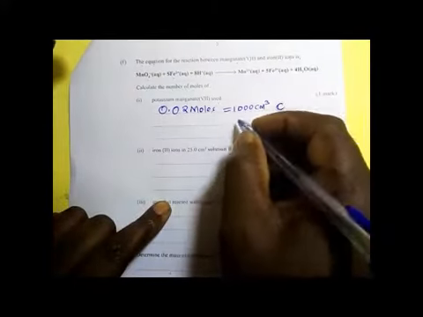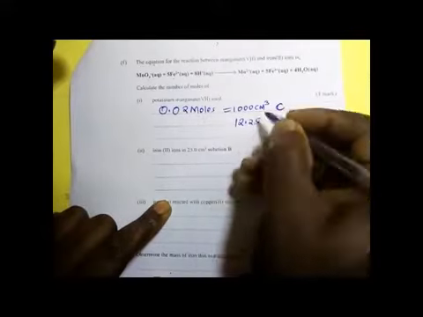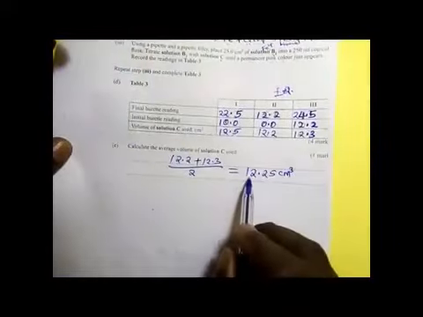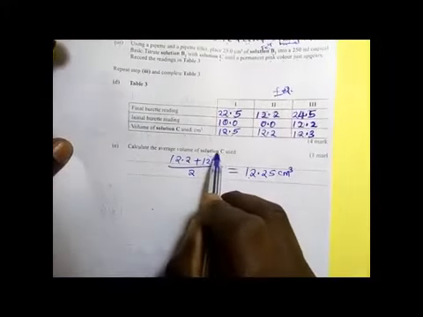We have used 12.25 centimeters cube of solution C, acidified potassium permanganate.